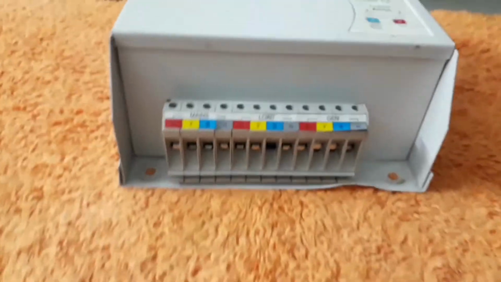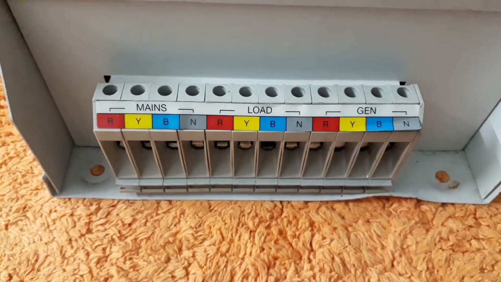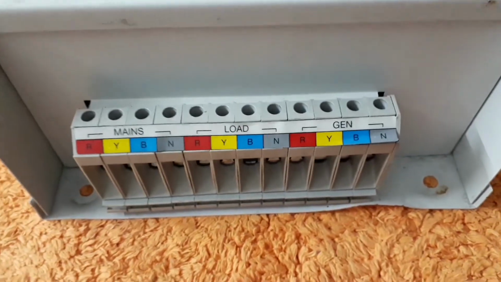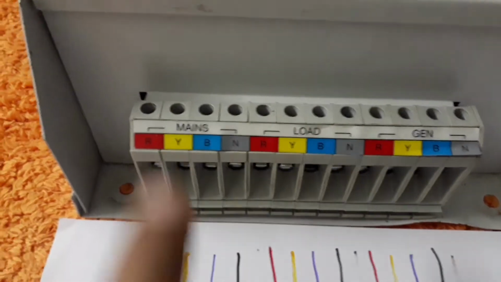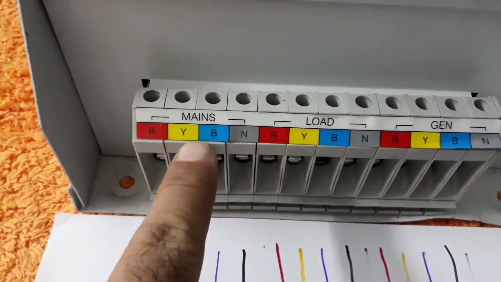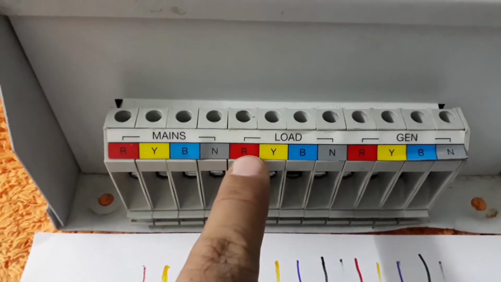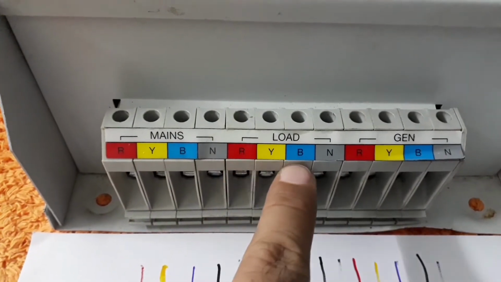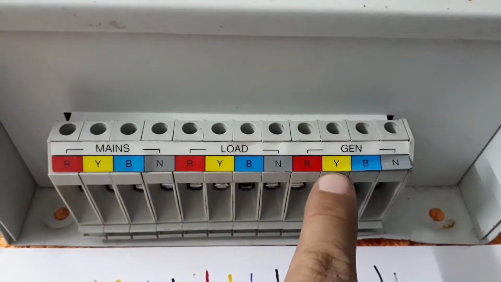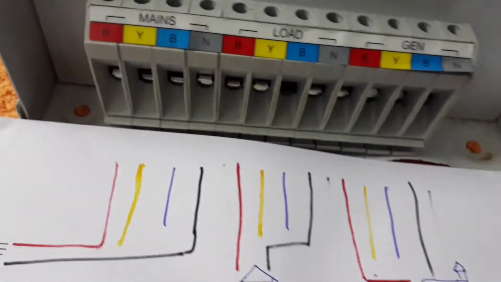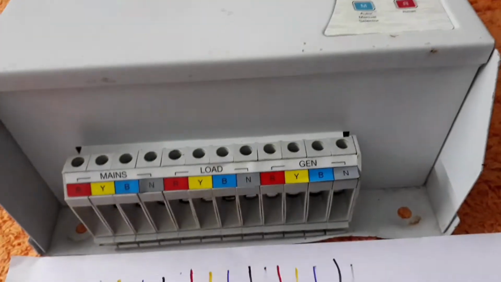So let's see the connectivity. As this is basically a three phase ACCL, we have red, yellow, blue and neutral for the mains, and on the load side we have red, yellow, blue and neutral, and for the generator also red, yellow, blue and neutral. So ideally when we are connecting this, it should be connected like this.